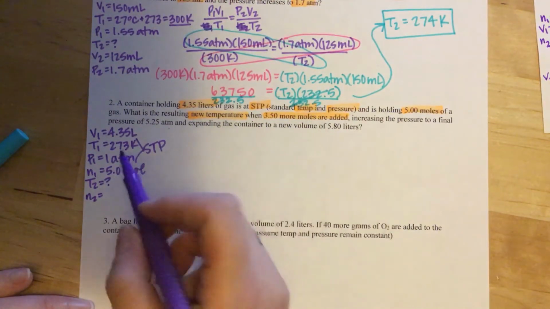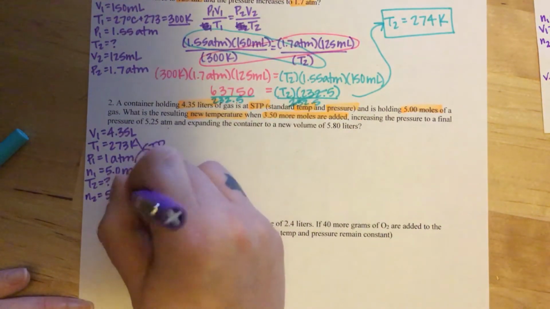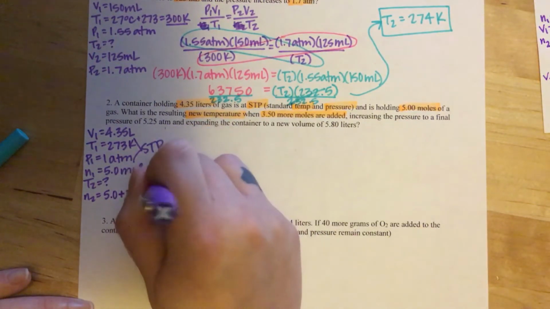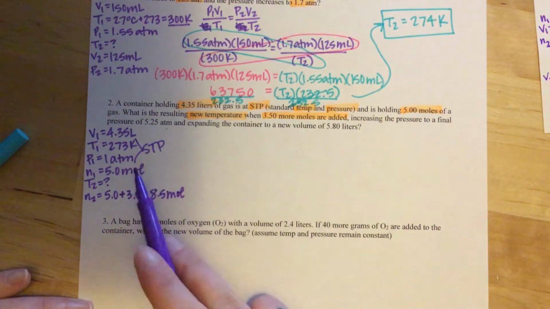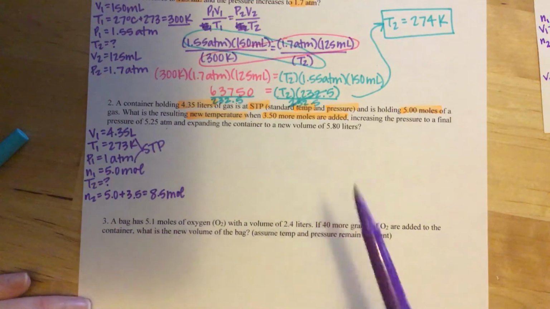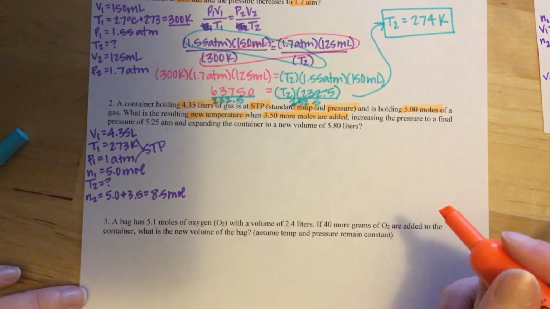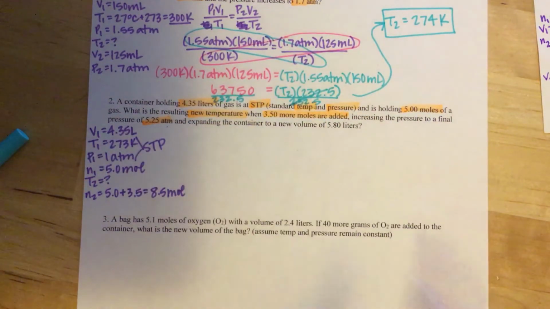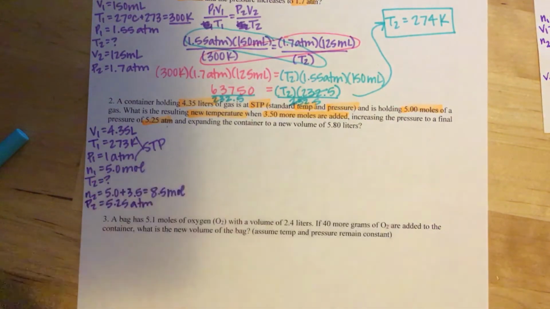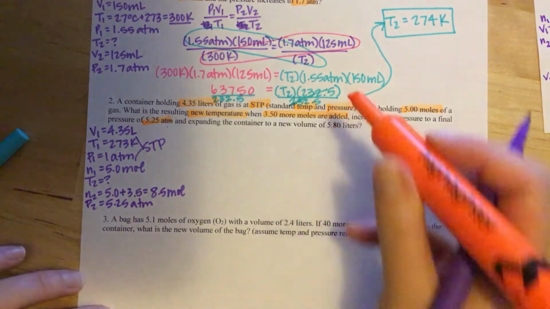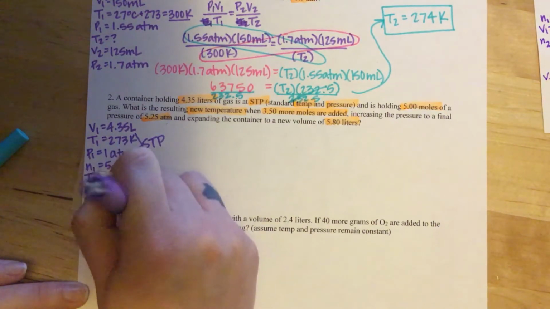So I'm going to take my N1, which was 5 moles, plus we're adding 3.5 more to get an N2 of 8.5 moles. So be careful with this wording. If it says you're adding more moles, you're just adding it to the N1. So my 5 moles plus 3.5 more gets me 8.5 moles. That's my N2. And it says we're increasing the pressure to a final pressure of 5.25 atmospheres. So P2, 5.25 atmospheres. And my container is expanding to a new volume of 5.8 liters. So V2 equals 5.8 liters.